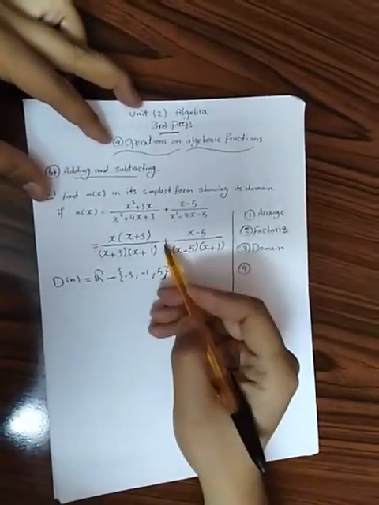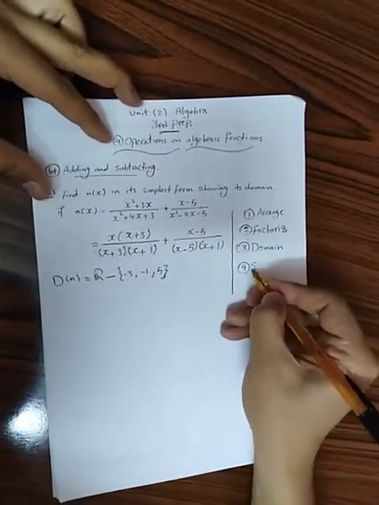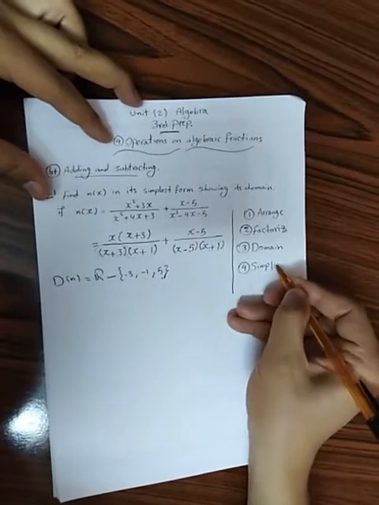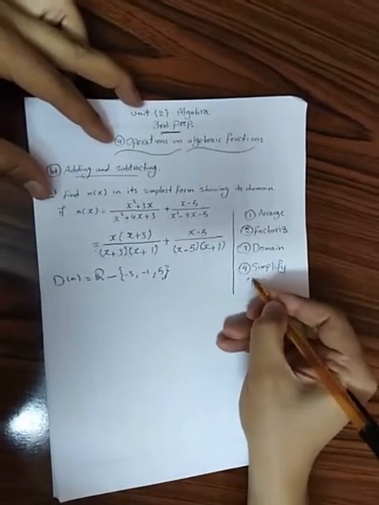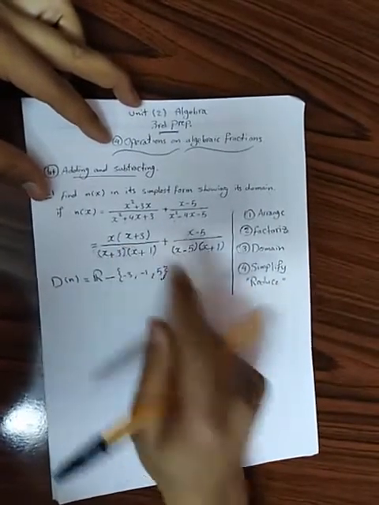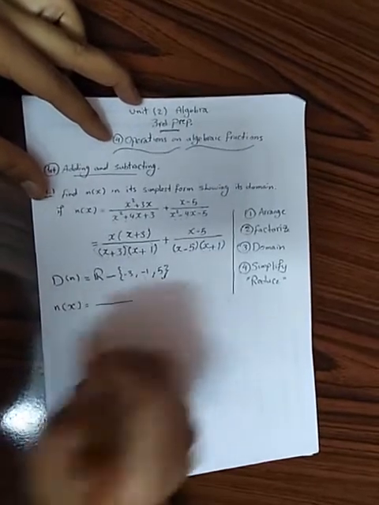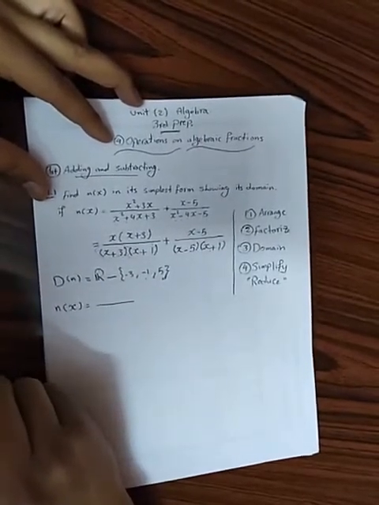Step number 4: we will simplify each fraction. If we add or subtract, we simplify or reduce each fraction. Then n(x) equals: how do we simplify?